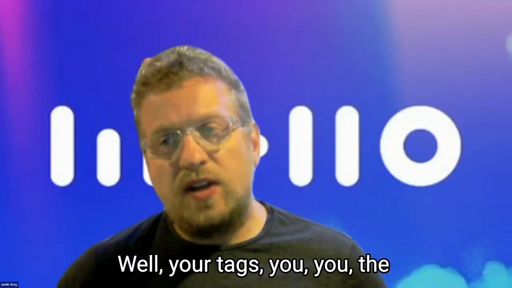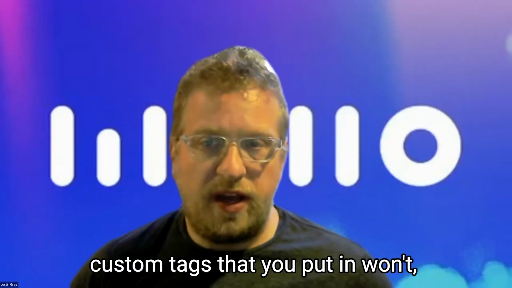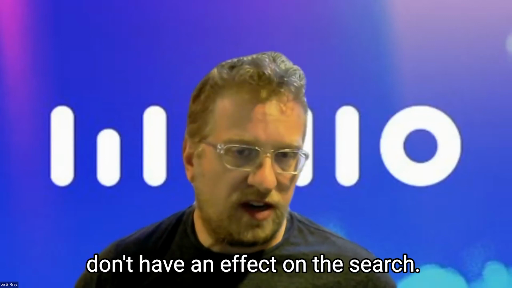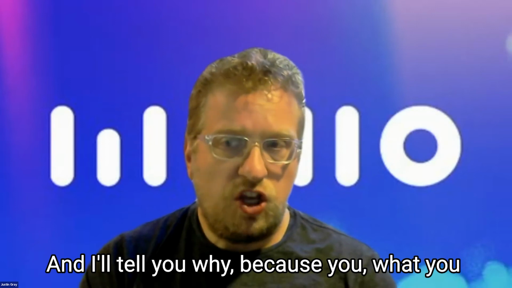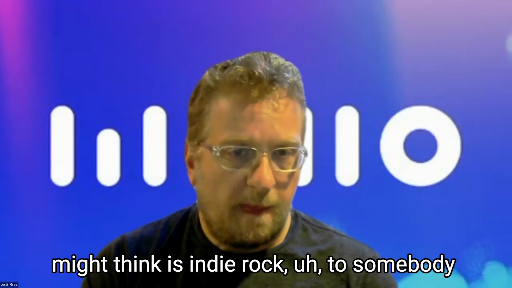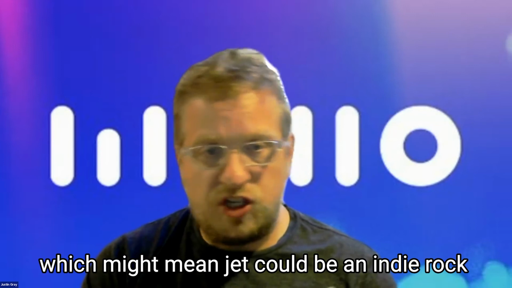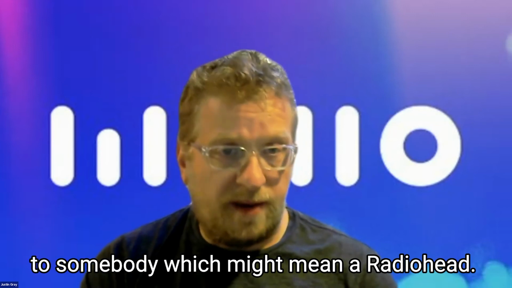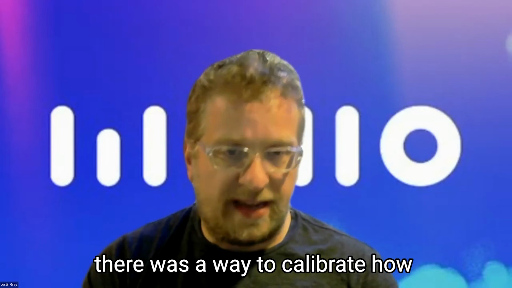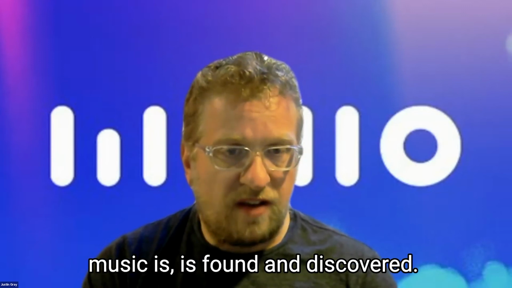Well, the custom tags that you put in don't have an effect on the search. We did that very specifically and on purpose, and I'll tell you why. Because what you might think is indie rock to somebody might mean Jet, and to somebody else indie rock might mean Radiohead. So we wanted to make sure that there was a way to calibrate how music is found and discovered.